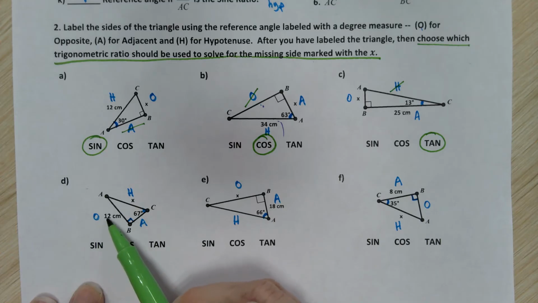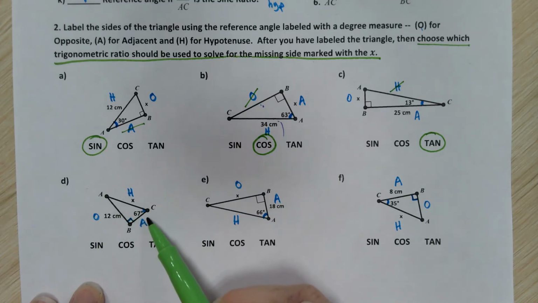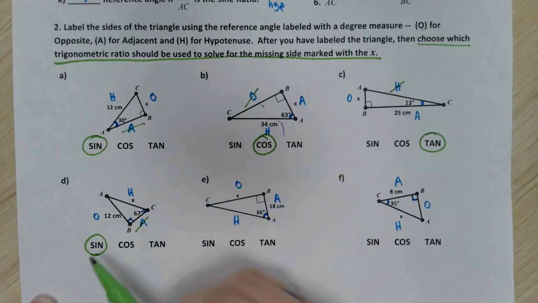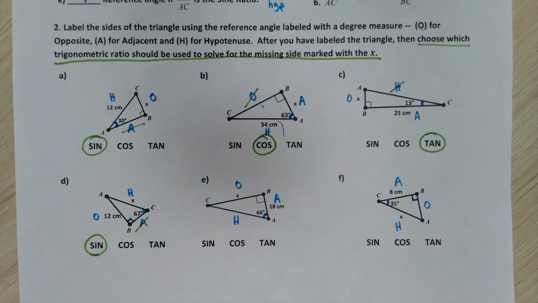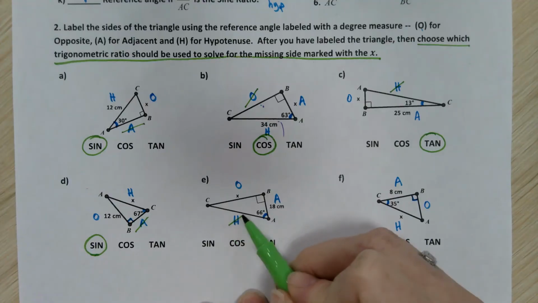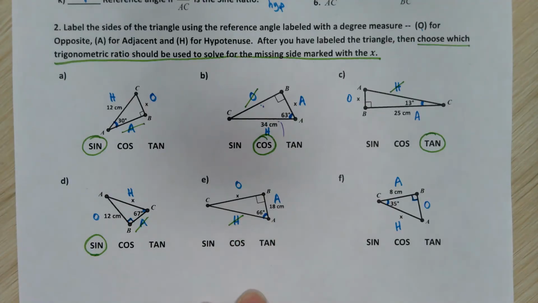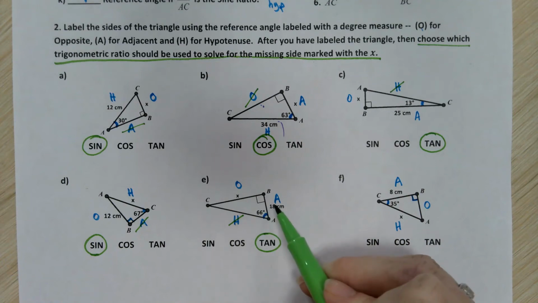I see the opposite is 12 and the hypotenuse is x, so we're going to avoid the adjacent. Sine is opposite over hypotenuse, so that avoids the adjacent. For question E, I don't know the hypotenuse, so I'm going to avoid that, which means I can't use sine and I can't use cosine, but I could use tangent in order to use opposite and adjacent.